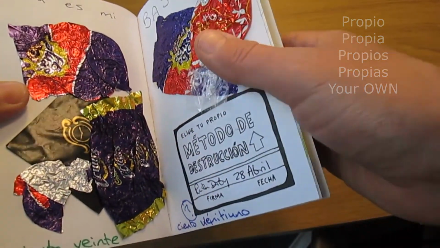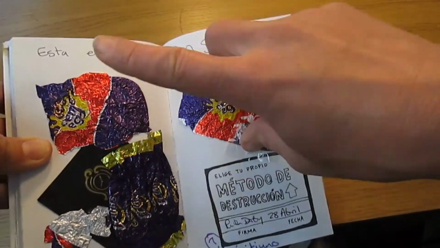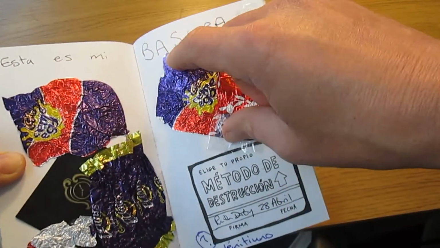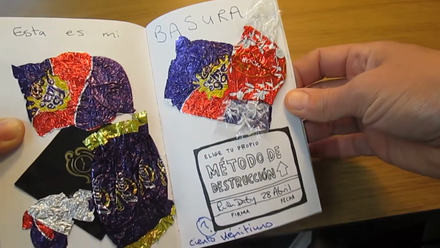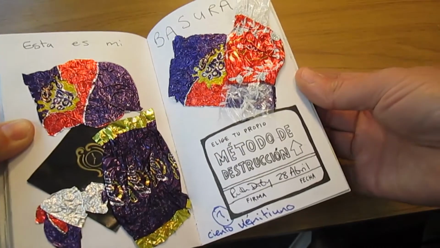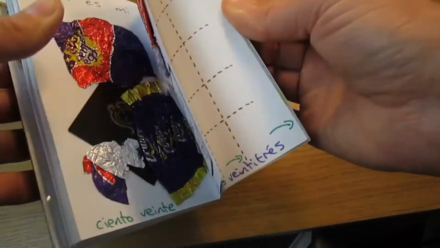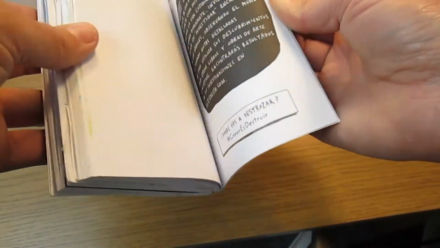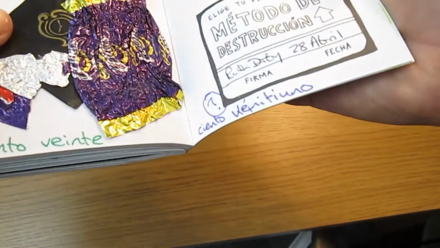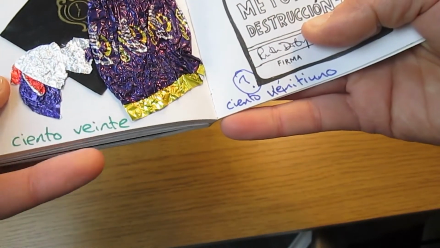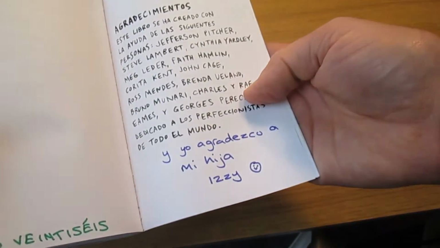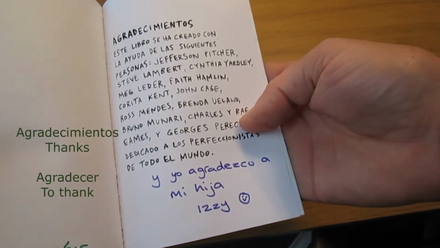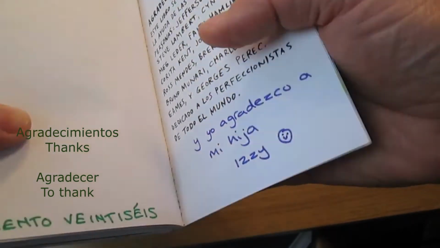Okay, so, digo aquí, esta es mi basura. Todo en español. So this is my rubbish. Okay, so I turned it into a rubbish heap. Okay, I put los números de las páginas en español. Agradecimientos.